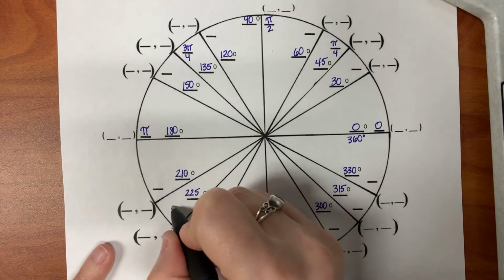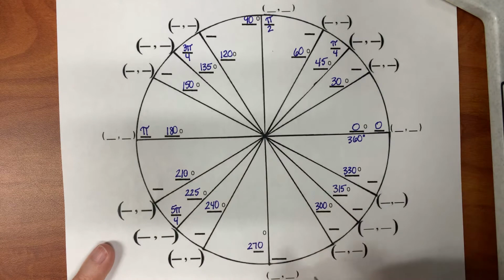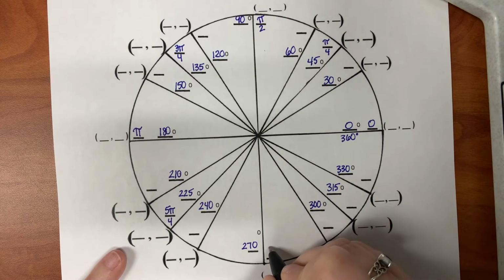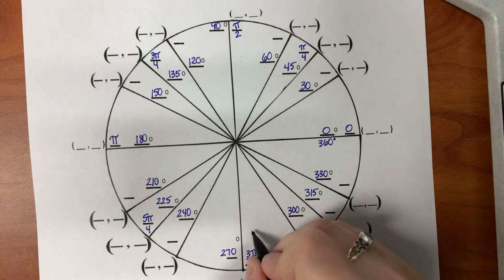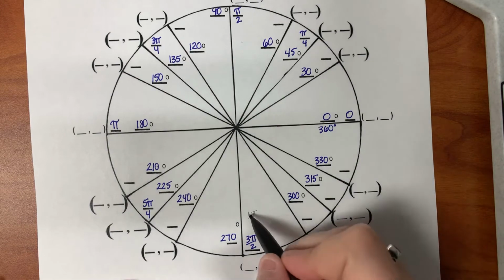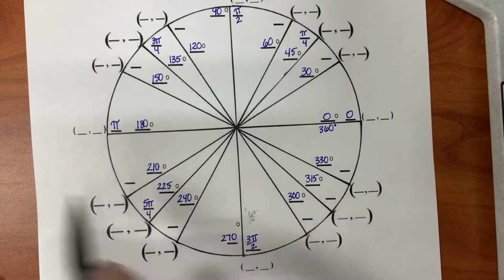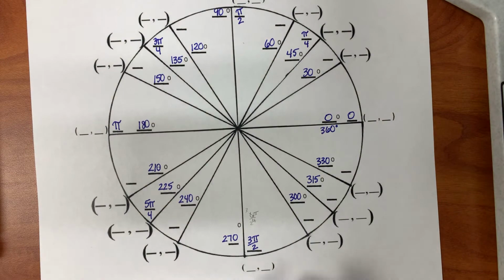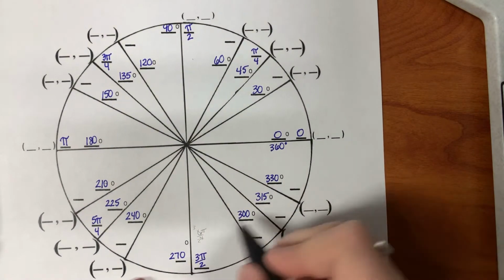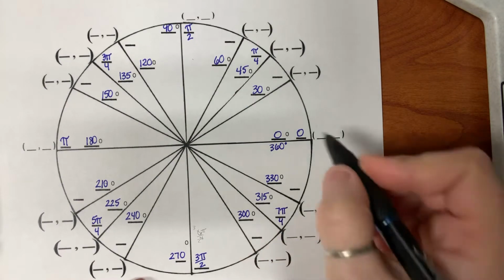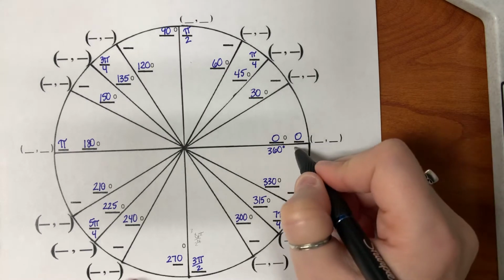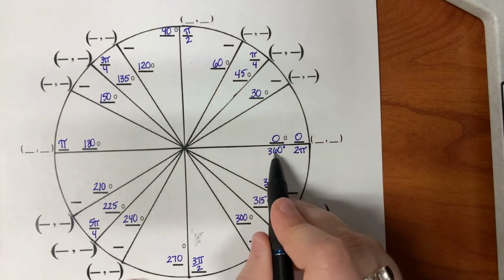And then 5/4. 6/4 is the same thing as 3 pi over 2. So I could write that, if I wanted to, as 6/4 pi. 6/4, though, simplifies to 3 over 2. Okay, and then the next fourth, if it was 6/4, this one would be 7/4. And then this one would be 8/4 or just 2 pi. 2 pi and 360 are the same thing.